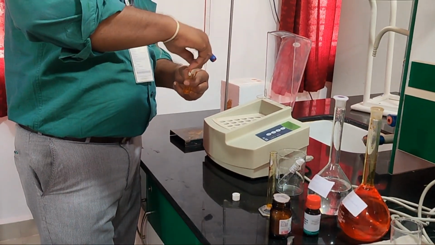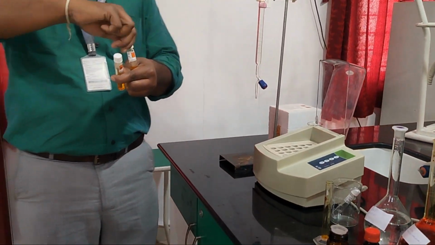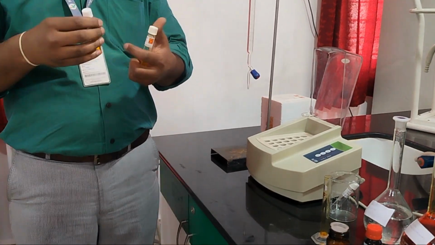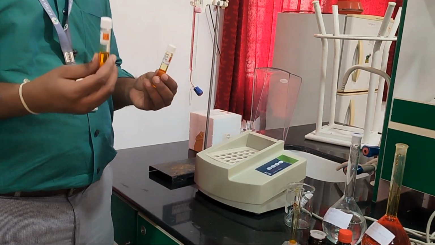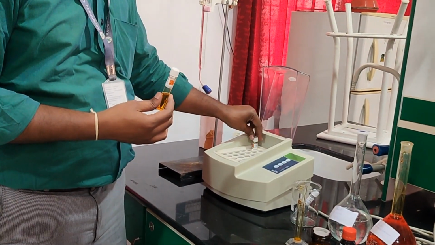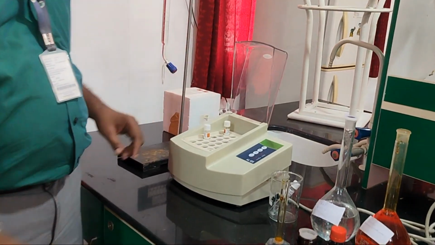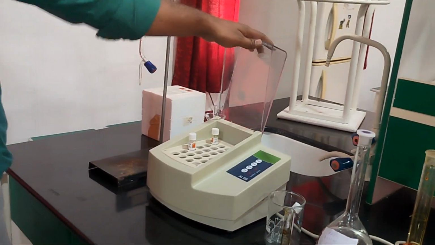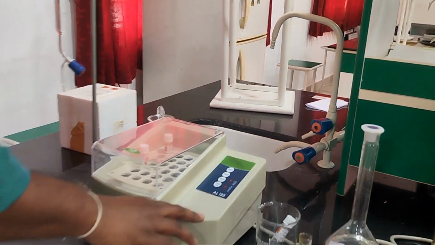And you can mark the samples as wastewater sample and blank sample. I am keeping the blank sample in the heater first, and the wastewater sample next to it. Let us close it here.